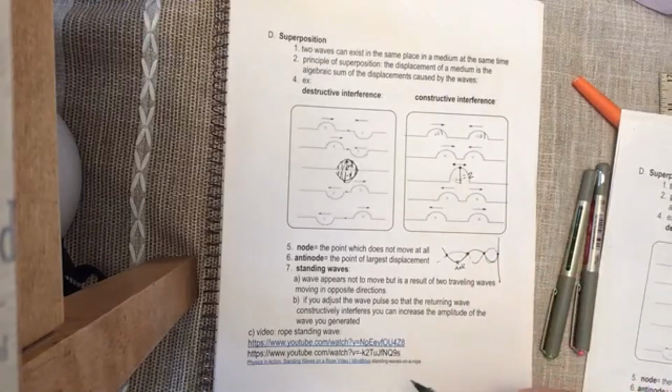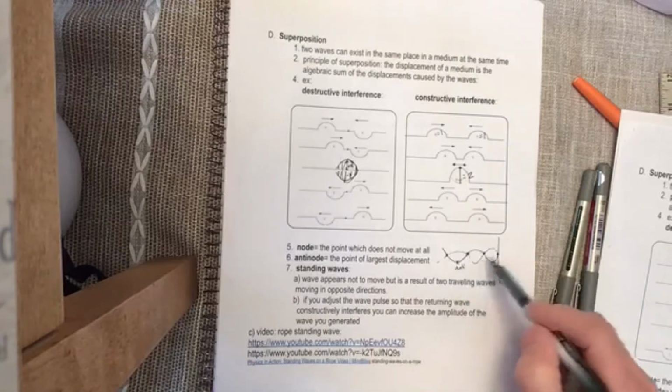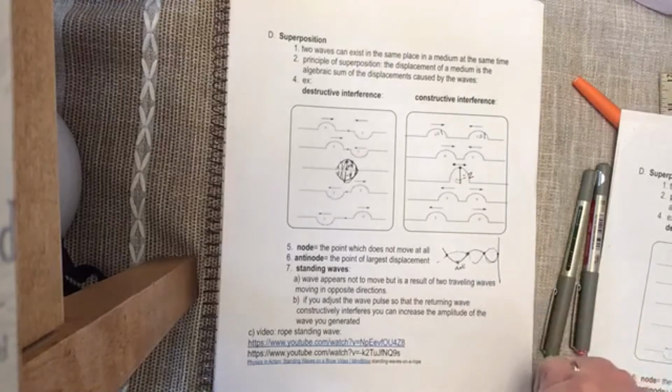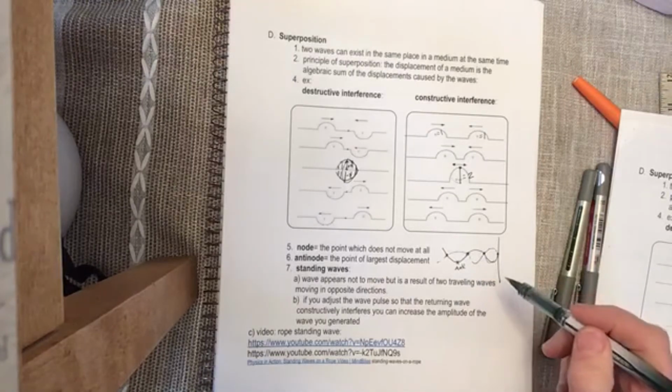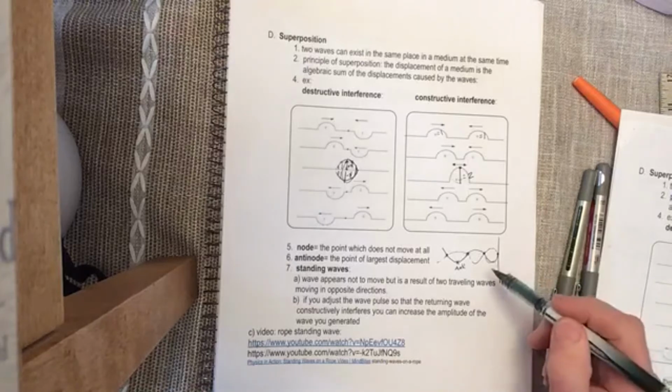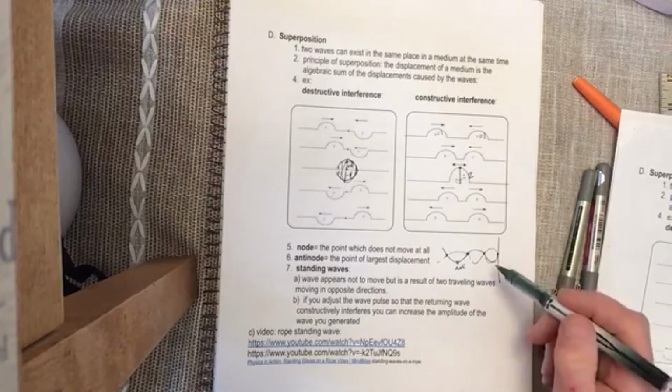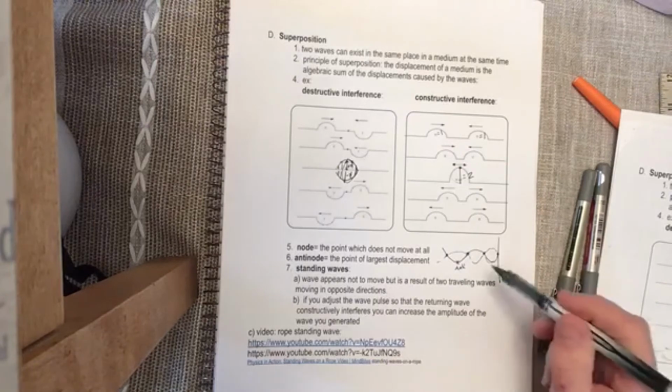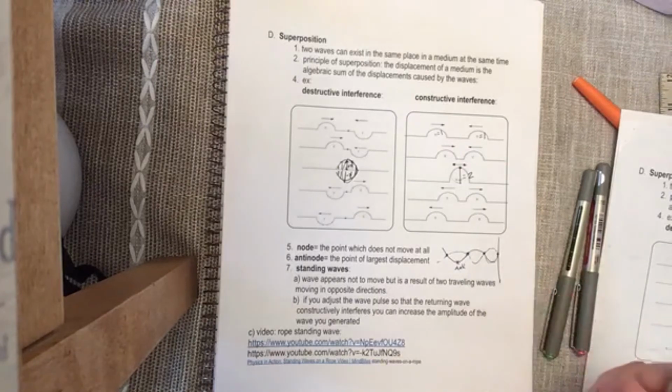I'm going to put on a separate page all the cool YouTubes that you can watch of people making standing waves on ropes, and then also standing waves in a university large pool that is meant for generating waves, and it's pretty cool and kind of crazy to look at.